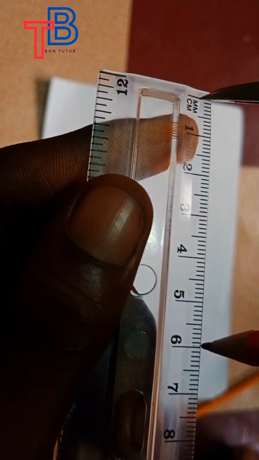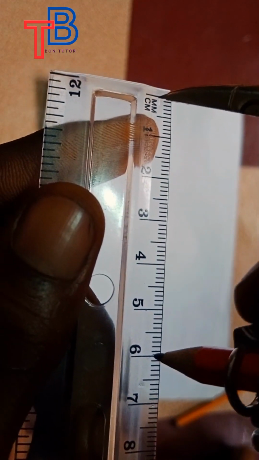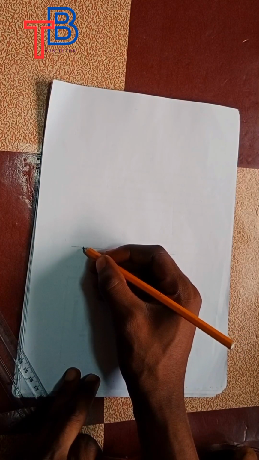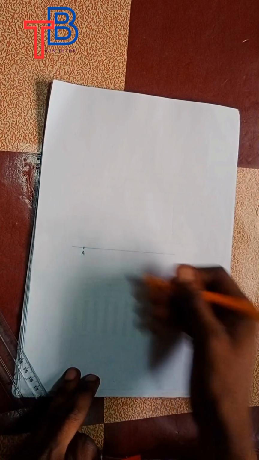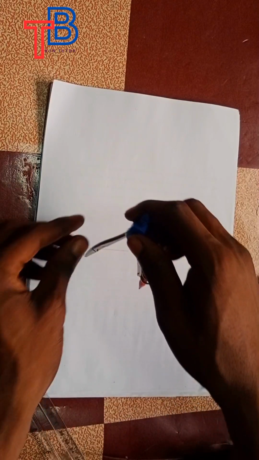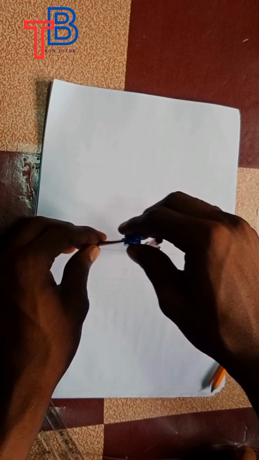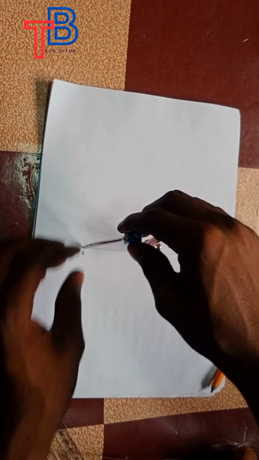And when you are sure that you've opened it up to 6 centimeters, then you take it to the line you've drawn. You mark a point. We want to construct a line AB to be 6 centimeters. Mark a point on that line, call the point A. Then you are going to stand on that point A. On that line, you are going to make an arc.